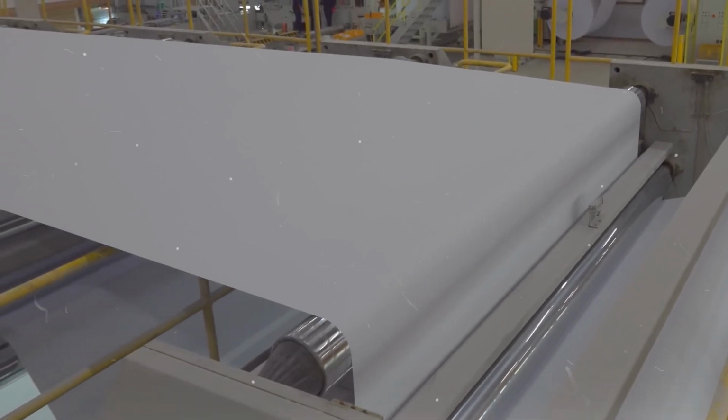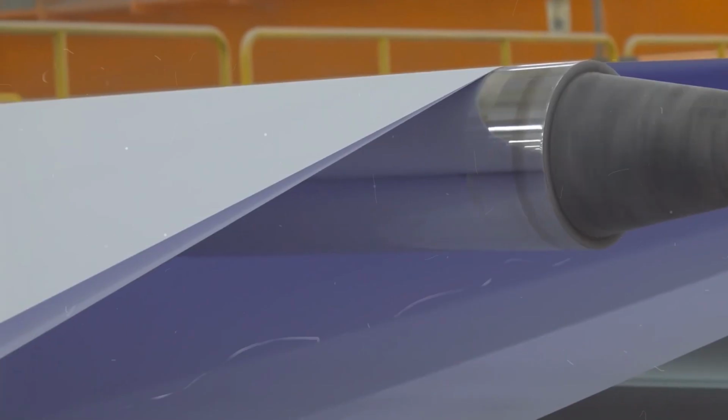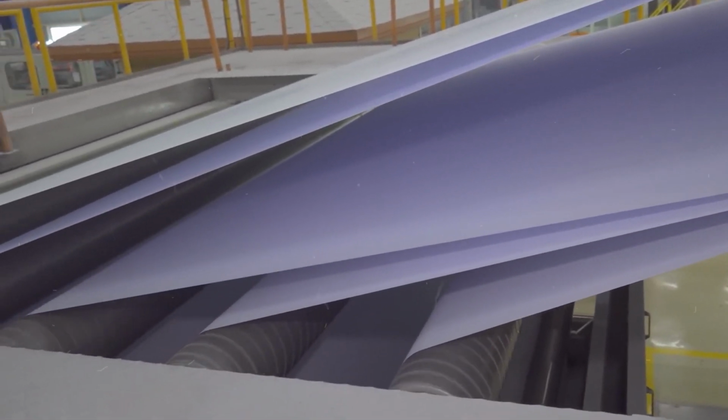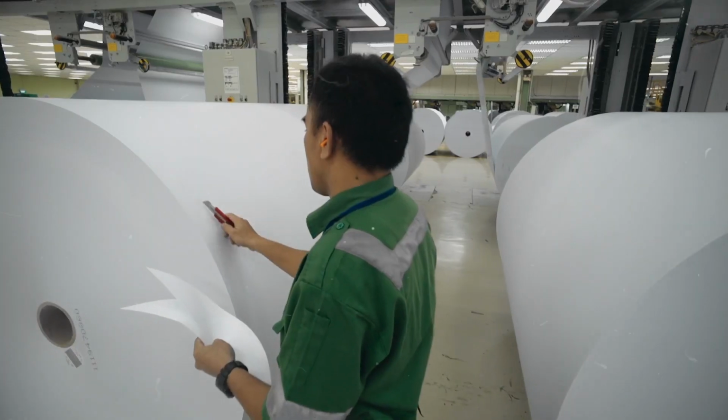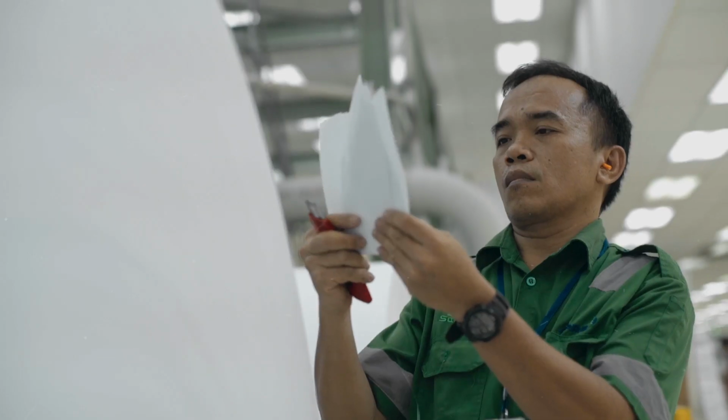Coating. A typical procedure in the production of paper is coating, which is adding a layer of material to the paper's surface to improve qualities including brightness, opacity, smoothness, and printability. The coating can be aqueous or solvent-based, and it can be applied to one or both sides of the paper.